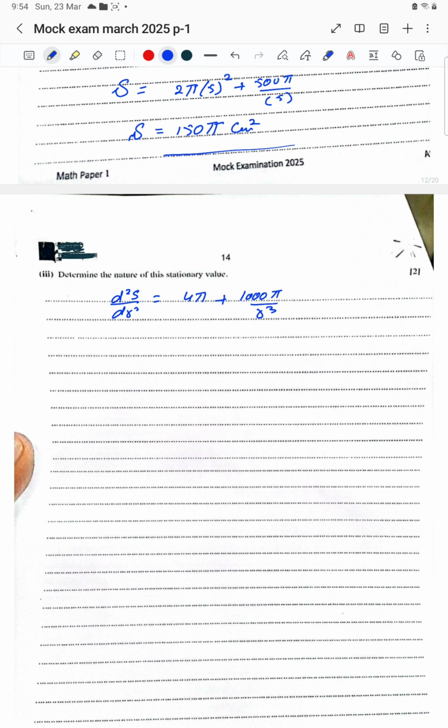And with this, at r = 5, we know that d²s/dr² at r = 5 will be 4π. It is all positive, so it 100% will be positive, that will be greater than 0. Therefore d²s/dr² is greater than 0, meaning the nature of the stationary point is a minimum. I hope it is clear.